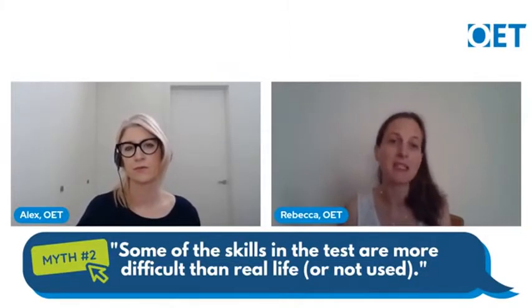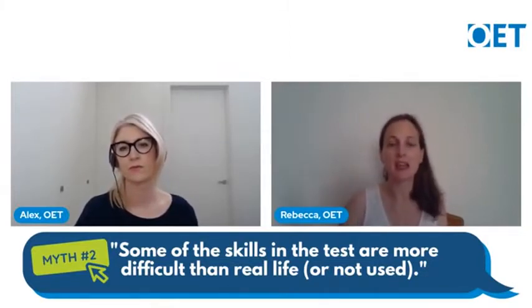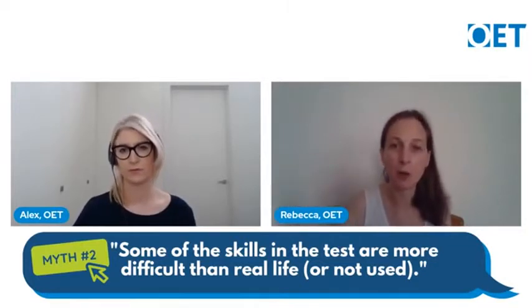But the balance is that it also has to test a candidate's English to be at the level the regulator requires, which for most candidates is a B grade.